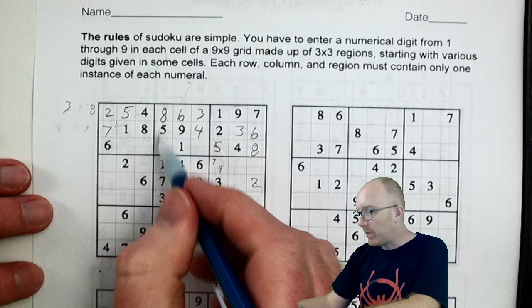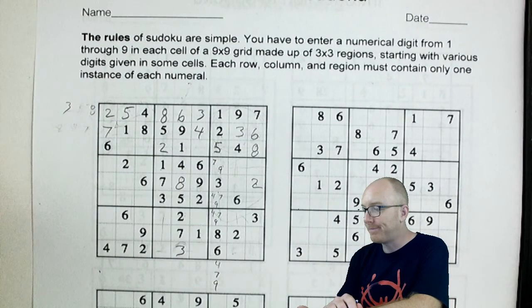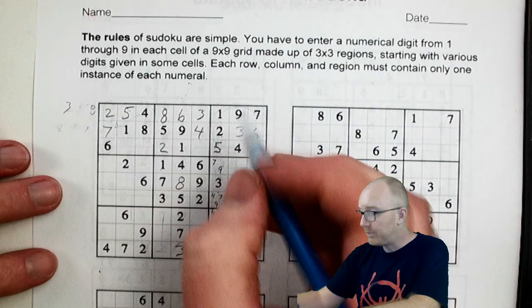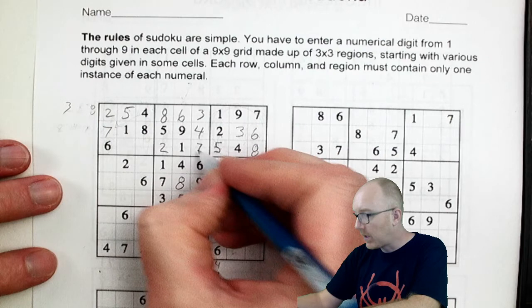What's the only number missing from this box? That's right. You got it. 7. Only a 7 is missing there.